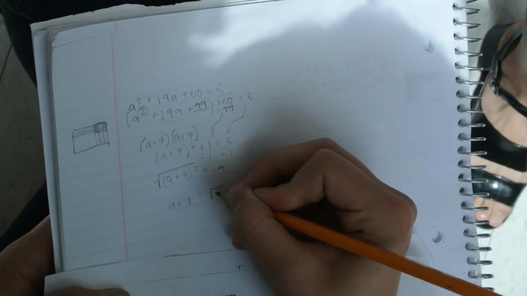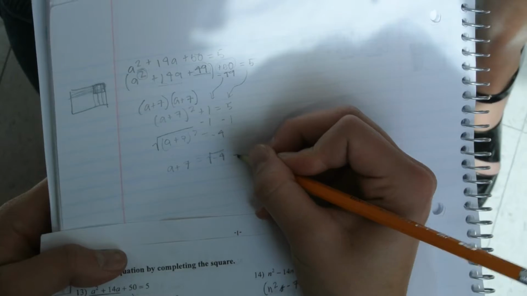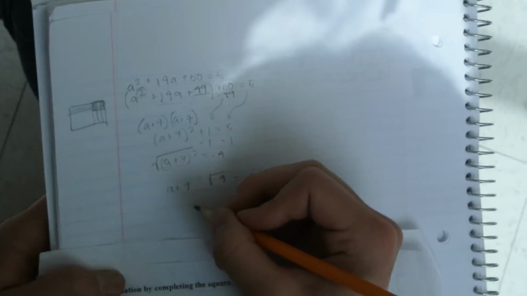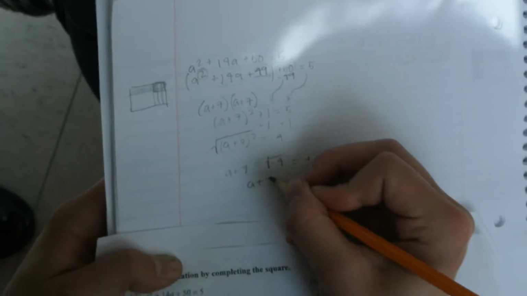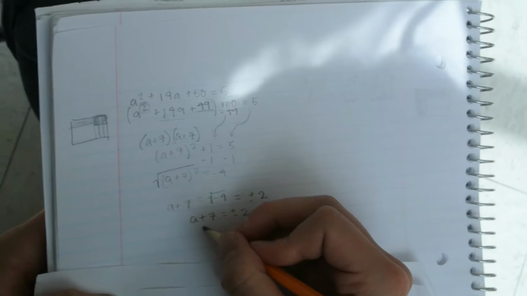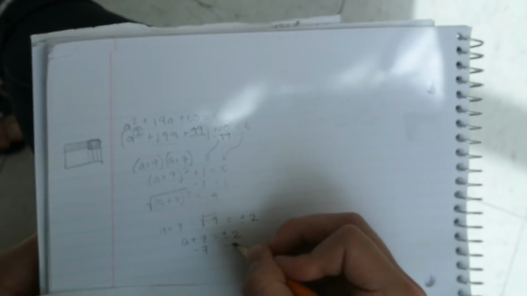negative 4, which is going to be plus or minus 2. So we're going to bring that back on down. A plus 7 equals plus or minus 2, and then minus 7 on each side.